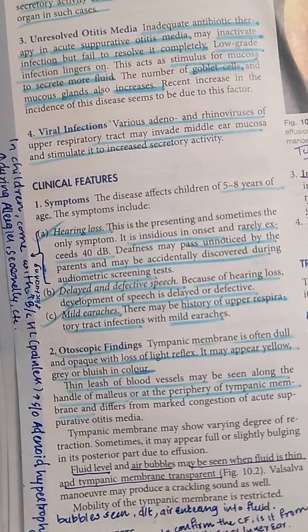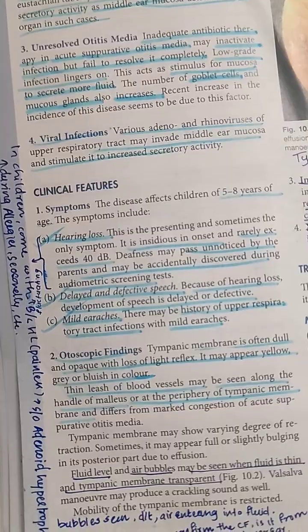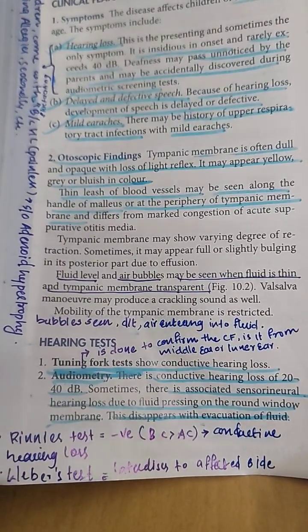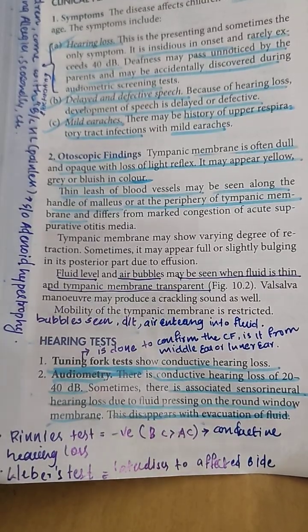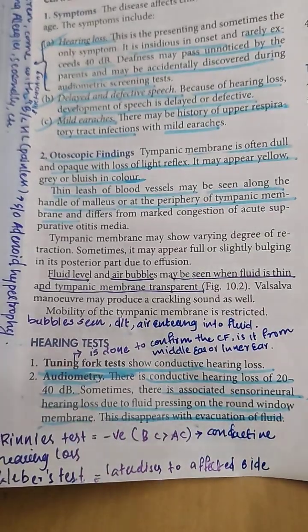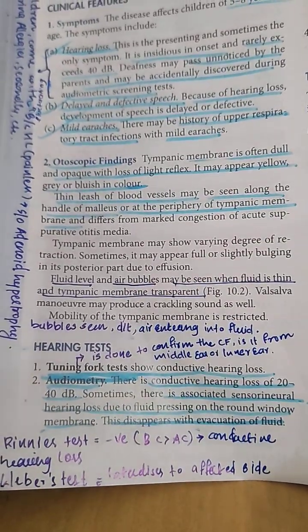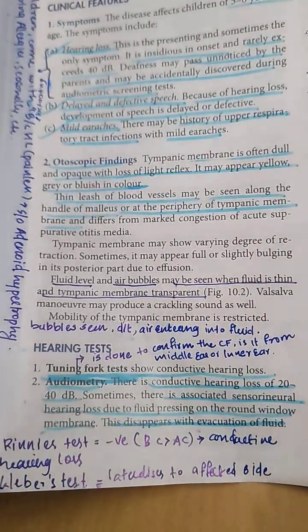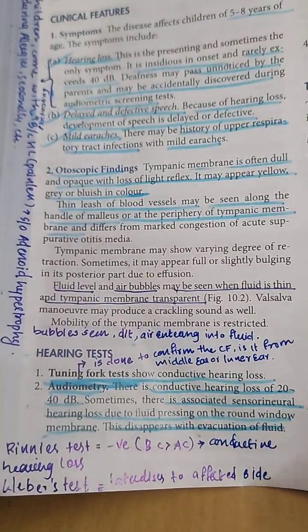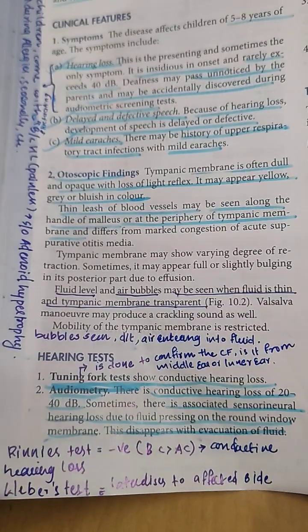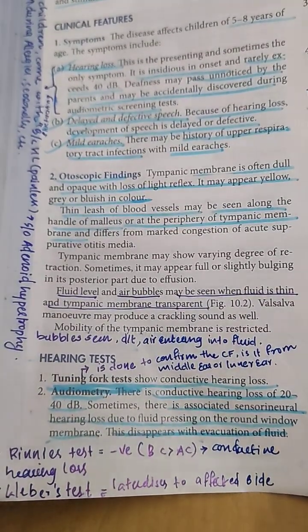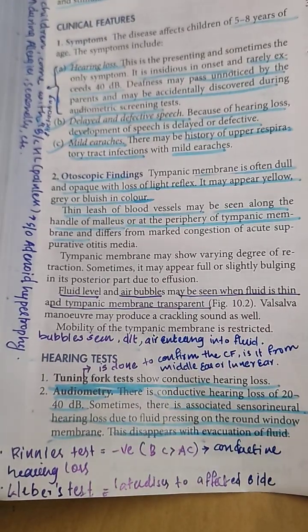So these are the otoscopic findings. Next are the investigation findings. The patient comes with hearing loss, so first you should do the hearing tests. The tuning fork test shows conductive hearing loss. Next you should do audiometry, which shows conductive hearing loss of 20 to 40 decibels, and there is also associated sensorineural hearing loss, because the fluid is pressing on the round window membrane. The sensorineural hearing loss disappears with evacuation of the fluid.